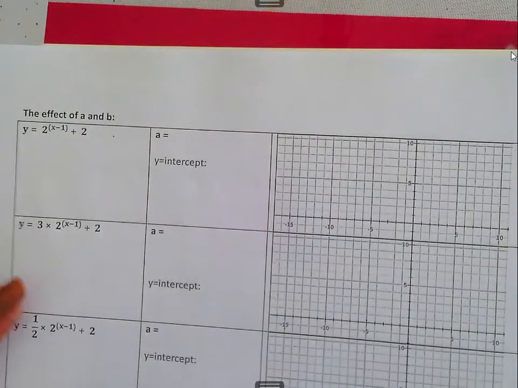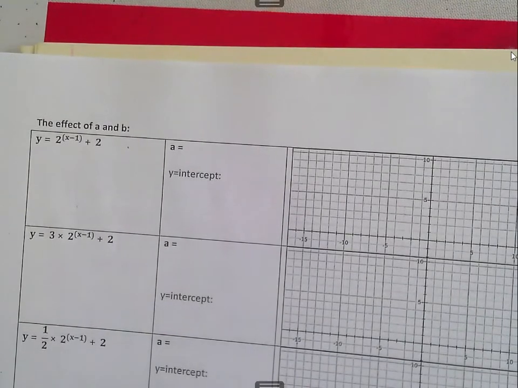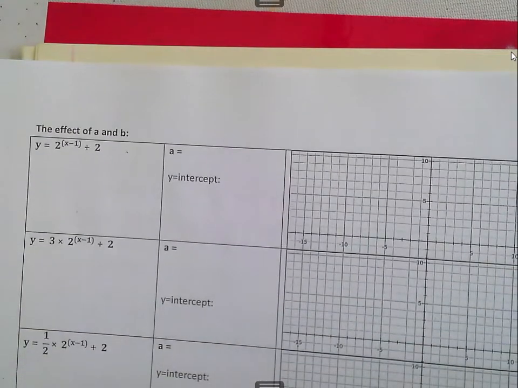So I'm going to work on my calculator. You can also use your calculator just to check the answers. And get your pencil ready. We'll draw these graphs. Once we draw it, we see it, we understand it.